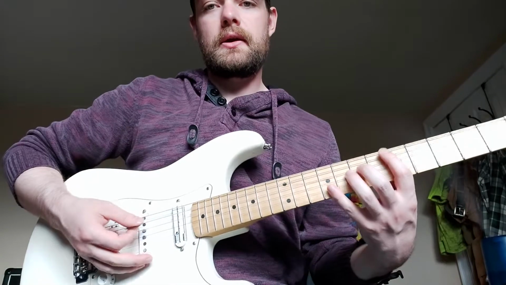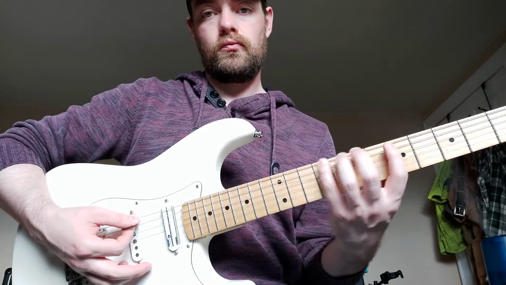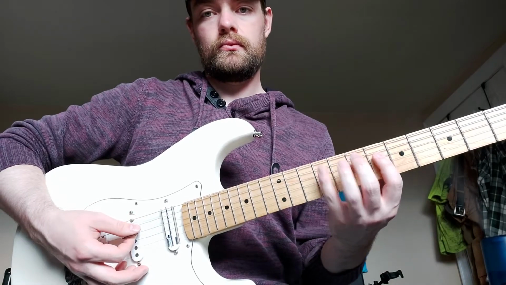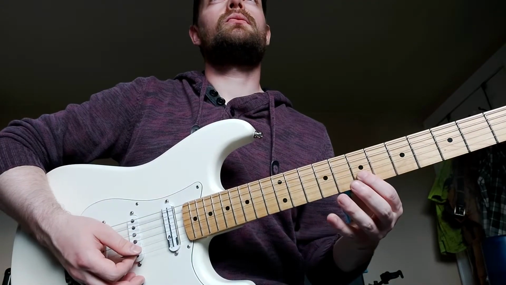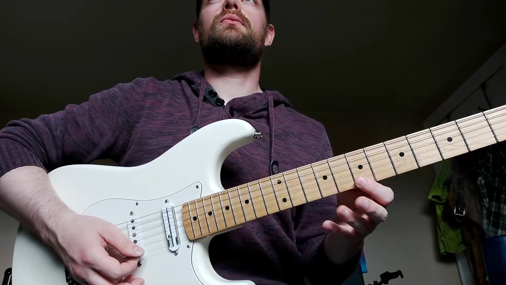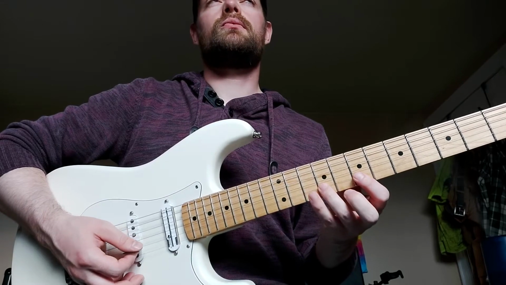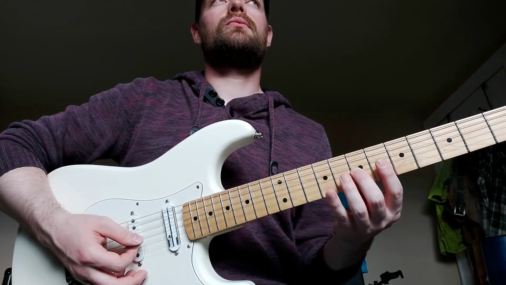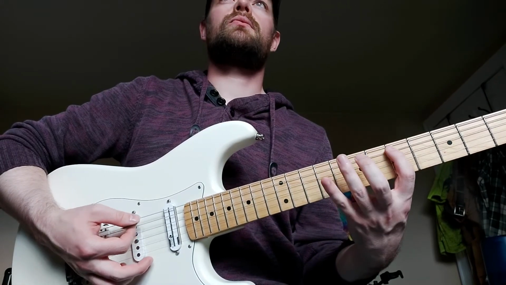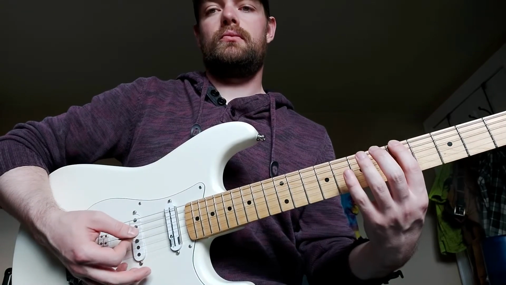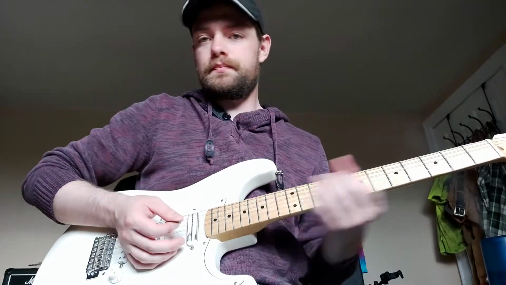Quick playthrough of the pattern A again. So we're starting on the 5th fret with a root note A. And yeah, practice moving that around.